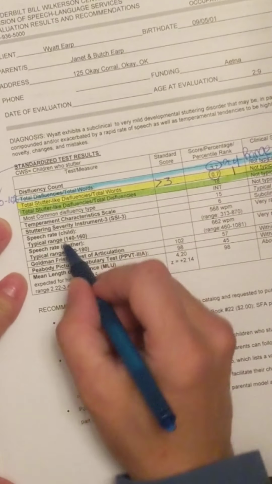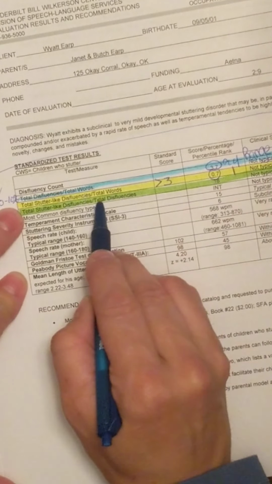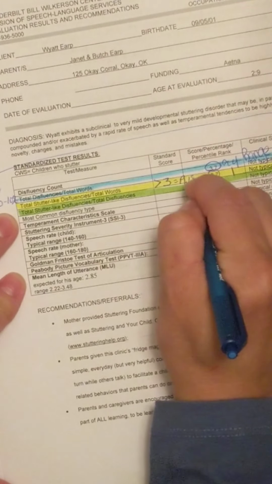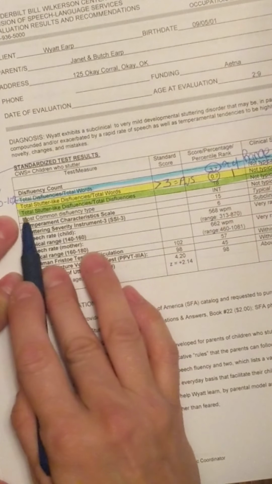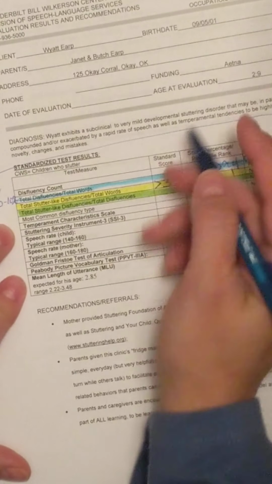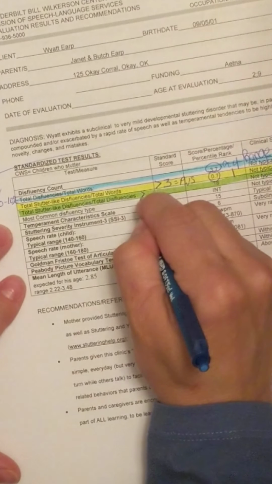So greater than 3 on the total stutter-like to total words equals, I'm going to write PWS, for person who stutters.